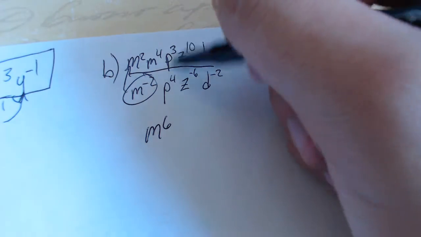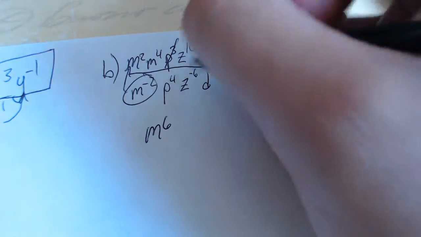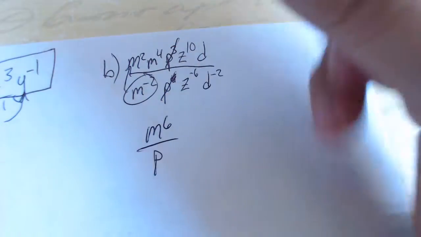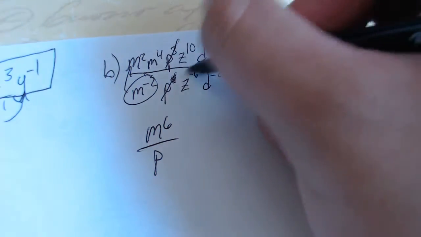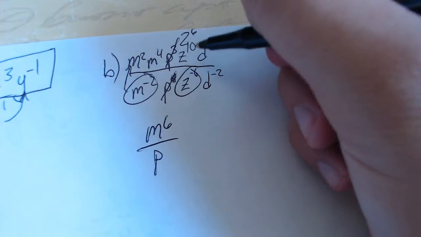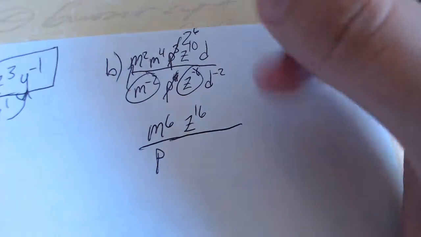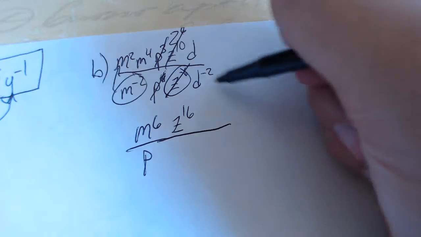Now if I look at p^3 and p^4, they both have the same sign, so I can cancel them. The 3 will cancel out 3 of the 4, and I'll just be left with p on the bottom. Now we have z^10, z negative 6, same problem as before. I move the negative 6 to the top to make it z to the power of 6. 6 and 10 gives me 16. So now I have z to the power of 16 on the top. And those are done.